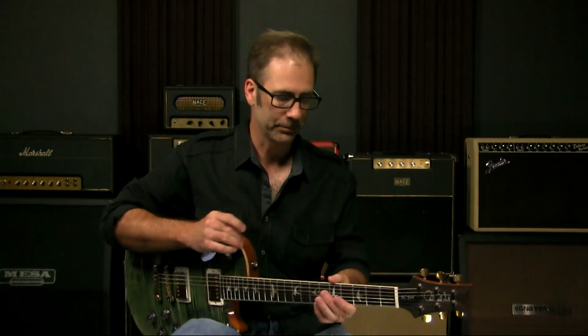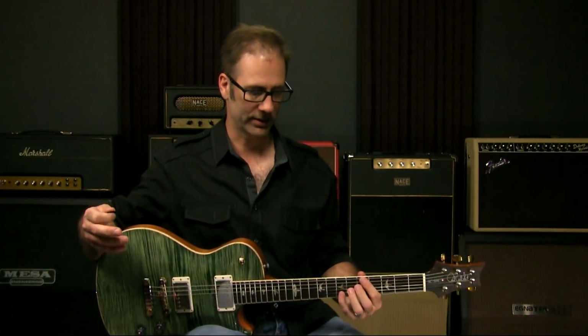Fundamentally, for you theory heads out there, they all have a root, a third, a fifth, and a flatted 7th. That's the dominant 7th. If you add the 9, you get a 9th chord. If you add the 9 and 11, you get an 11th chord. If you add 9, 11, and 13, you have a rather tall chord, a 13th chord. It actually has every note in the scale, just all spread out. So it's a big chord. Obviously, we can't play that on a guitar.